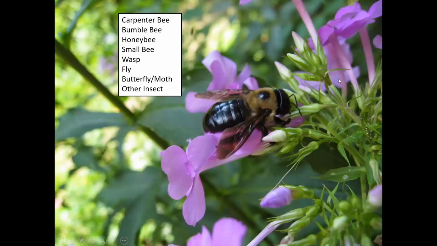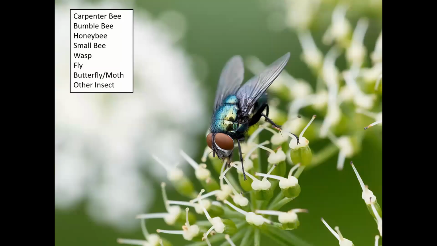Green sweat bee. Okay, so is this one a carpenter bee, bumblebee, honeybee, small bee, wasp, fly, butterfly, moth, or an other? Come on, somebody answer. Is its abdomen shiny or fuzzy? It's a carpenter bee. Yes, it's a carpenter bee. Definitely. Perfect.